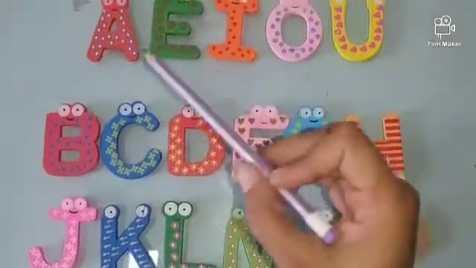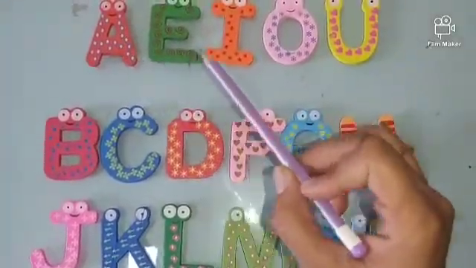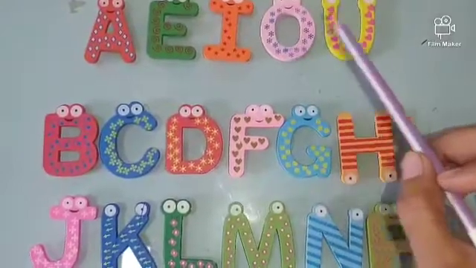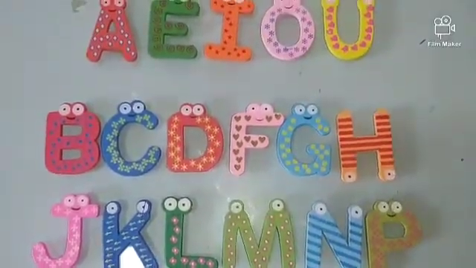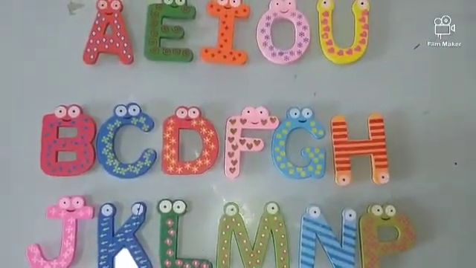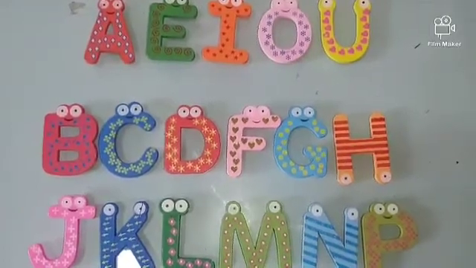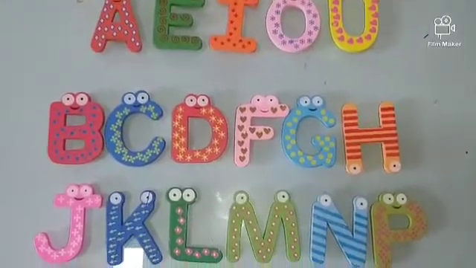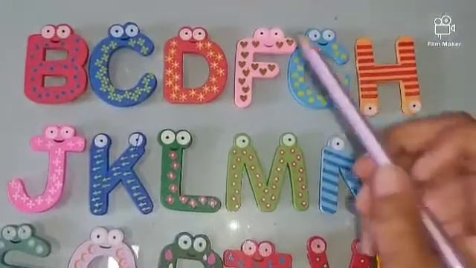What were the 5 vowels? A, E, I, O and U. And all the rest of the alphabets which are not vowels, the rest of the 21 alphabets are consonants. What are consonants?